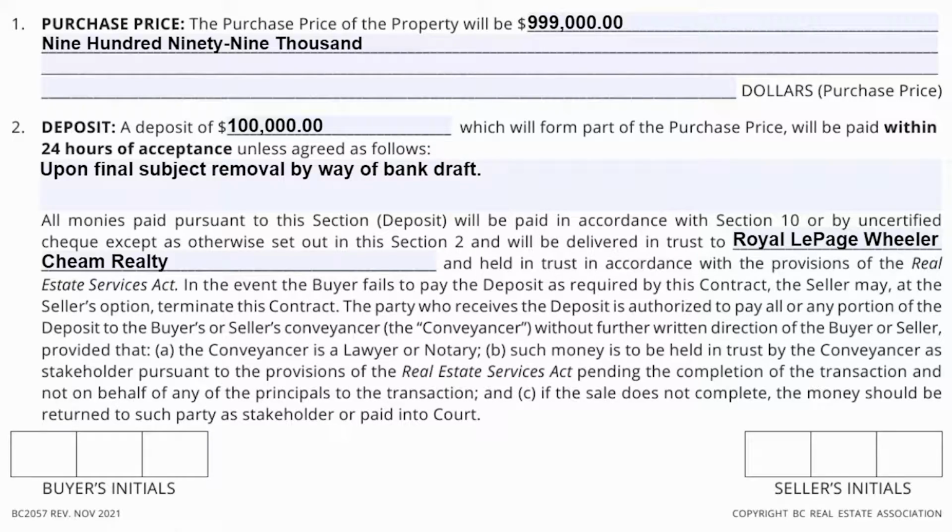Clause 1 of the contract of purchase and sale is the actual purchase price being offered, because generally that is the most important, but not always. Here we have it written and numerically, so it is very clear what the offer price is.